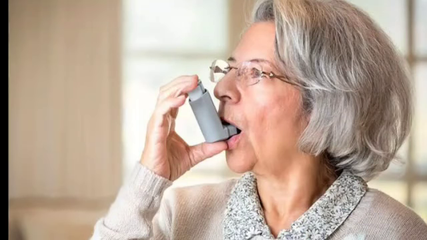Next, we'll quickly go through some of the respiratory diseases or disorders. Respiratory disorders are commonly caused by germs, or due to a lot of pollutants in the air, or because of smoking, or because of weakness of the chest muscle.